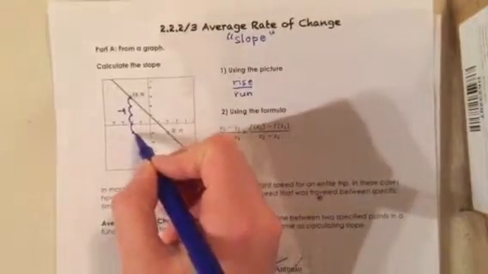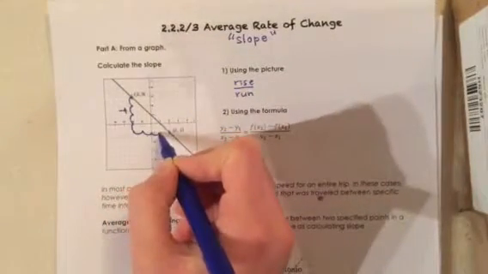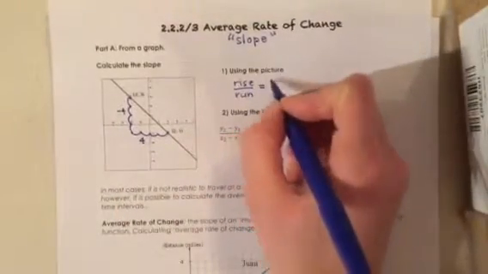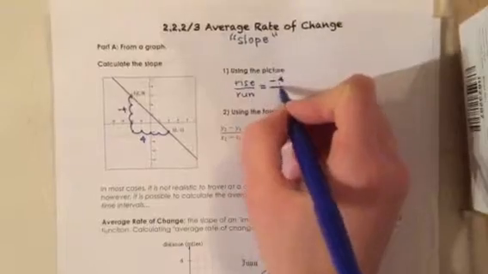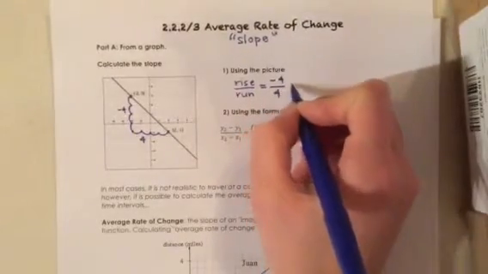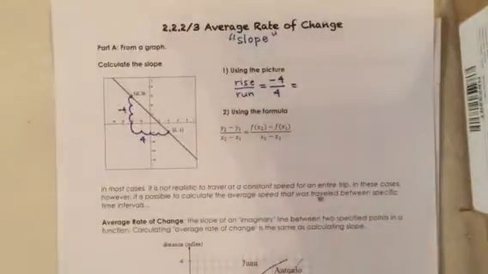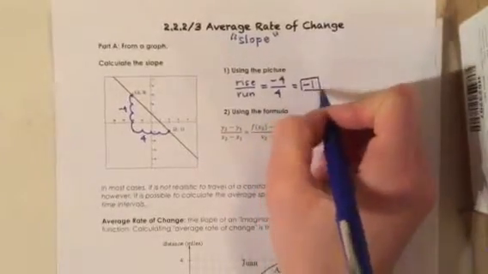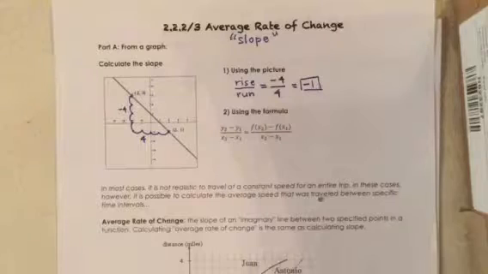And I'm going over 1, 2, 3, 4. So that's right 4, that's a +4. So using the picture, my rise is -4, meaning I'm going down 4. My run is 4, meaning I'm going right 4. So when I do -4 divided by 4, I have a slope of -1. And if you have a picture, great. I think that equation works wonderfully, and that's what I'd recommend using.